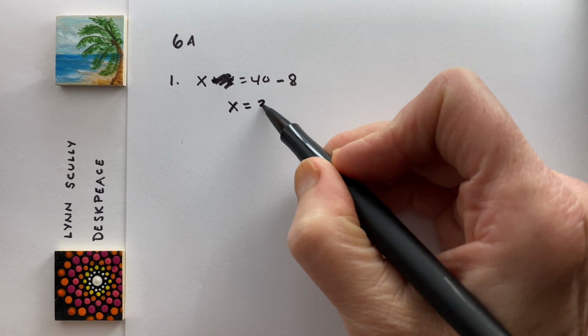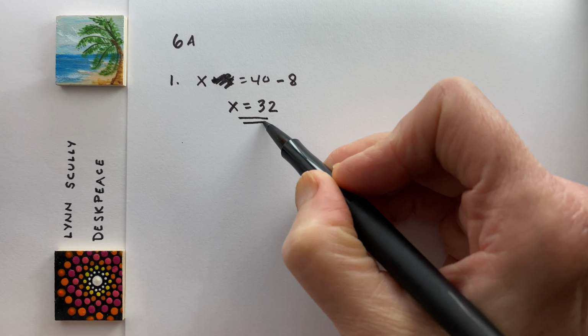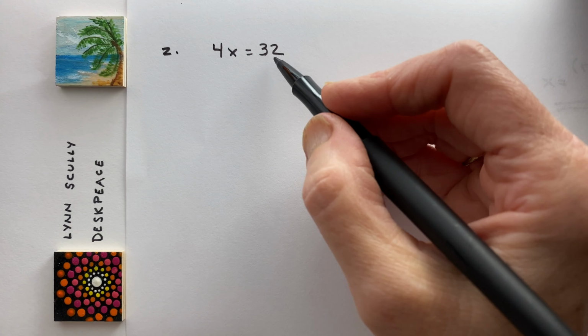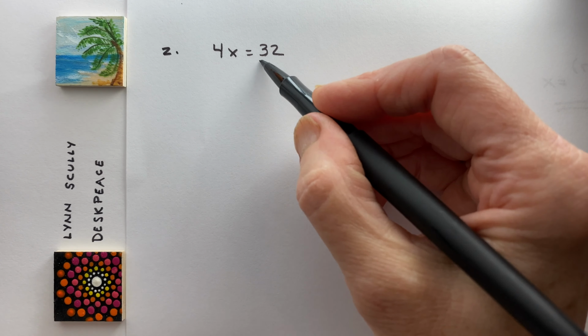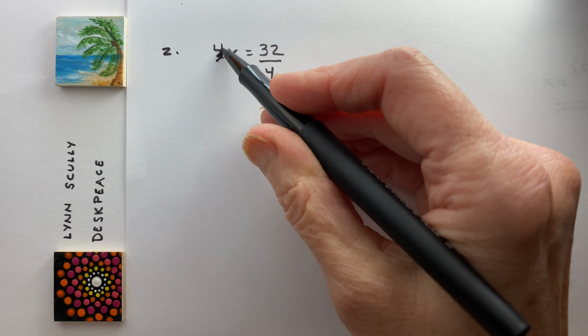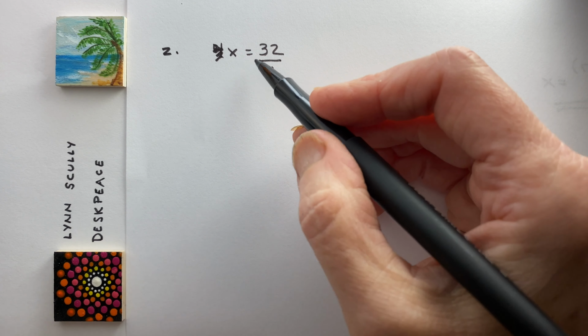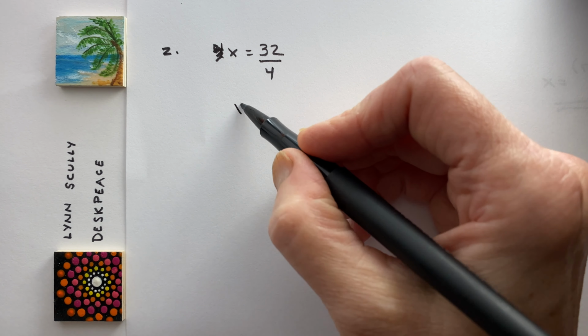X equals 32. Number 2, 4x equals 32. I want to solve for x. 4 is attached by multiplication, move it by division to the other side of the equal sign. My x is alone. 32 over 4 is 8.